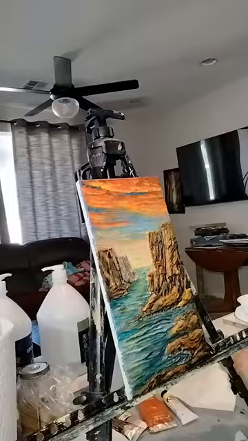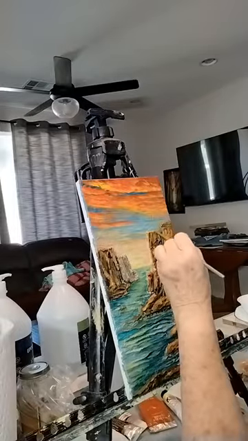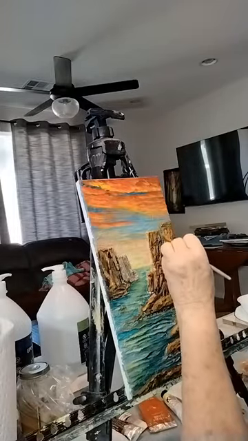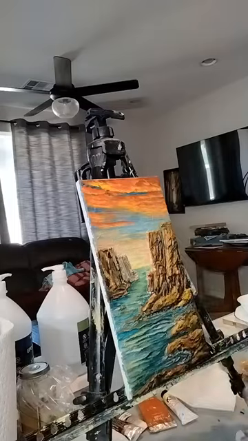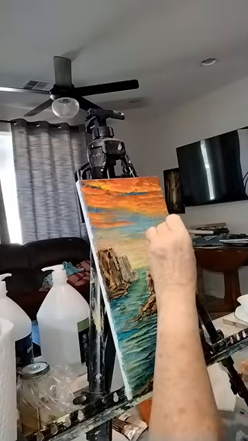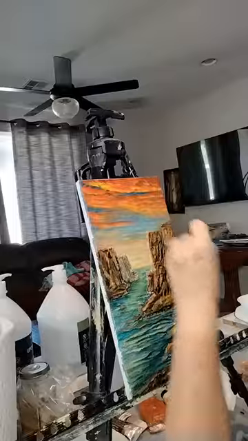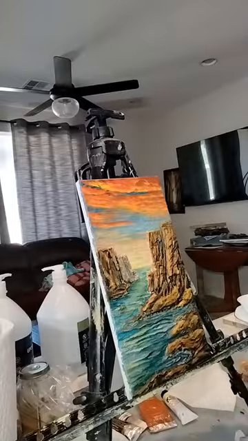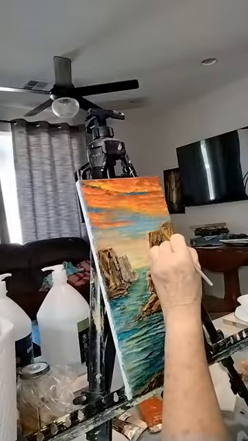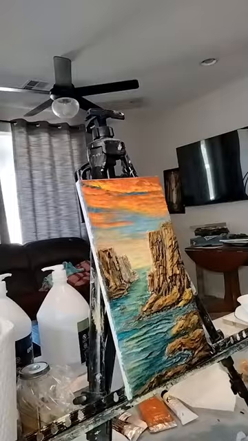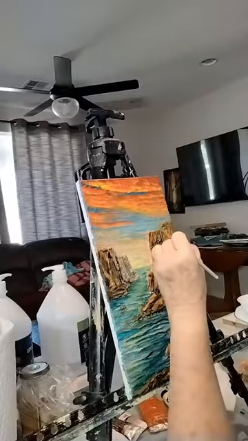Where's my yellow ochre? So we're going to do this and let that be lighter. That's this forward ridge here. And this one maybe. Leave that back there.